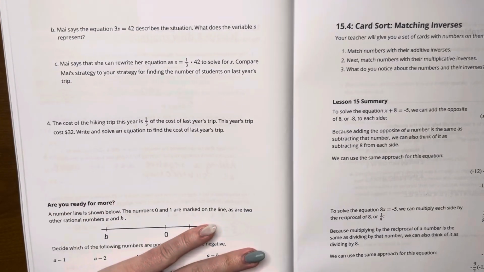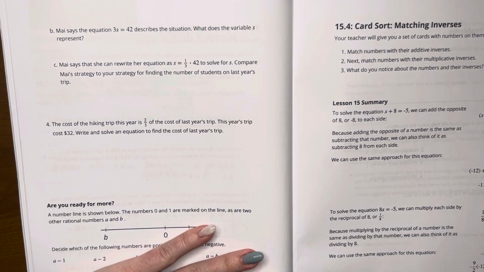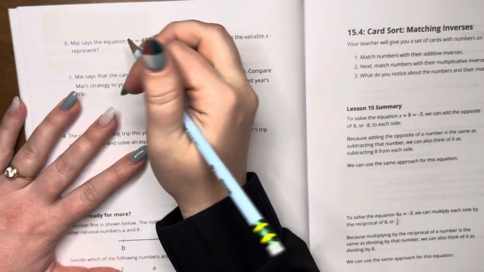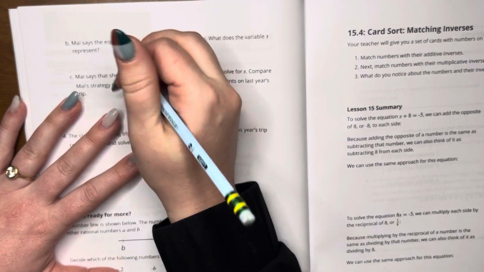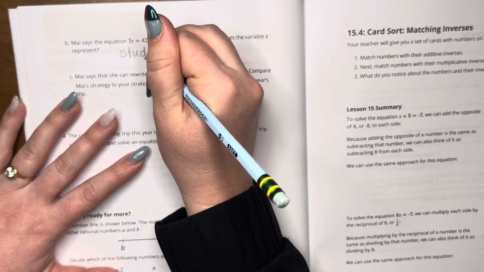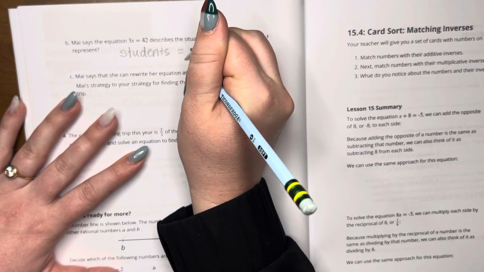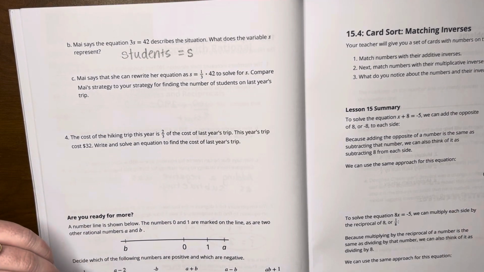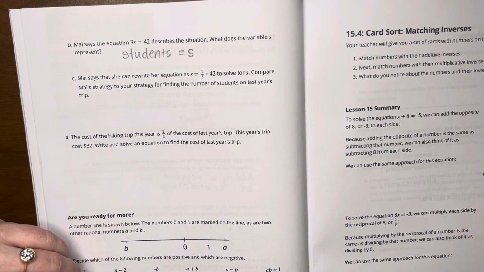So if I were to move on to the next page, Maya says the equation 3 times s equals 42 describes the situation. What does the s represent? The s, in this case, 3 times something, they're taking 3 times the students. So students are s. Maya says that she can rewrite her equation as s equals 1/3 times 42 to solve for s.